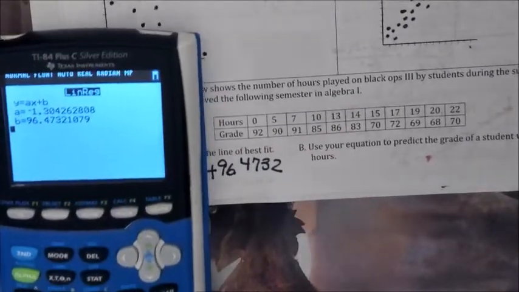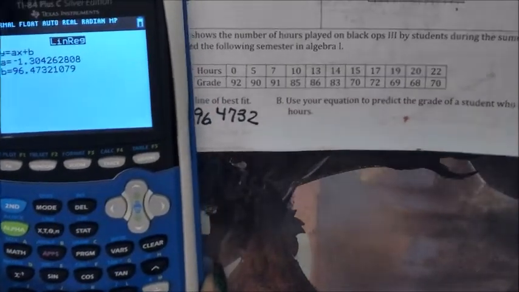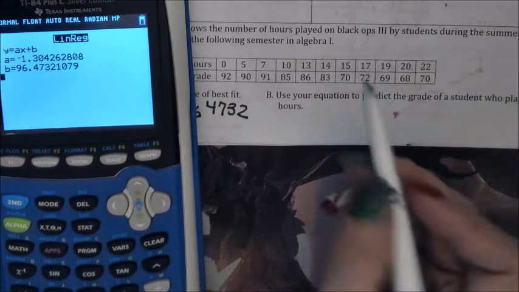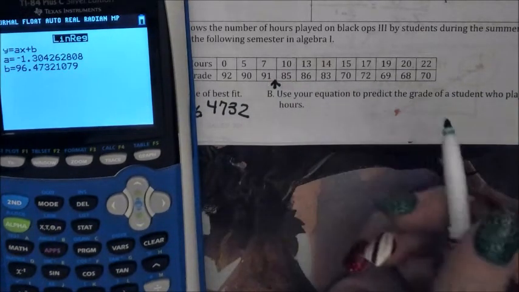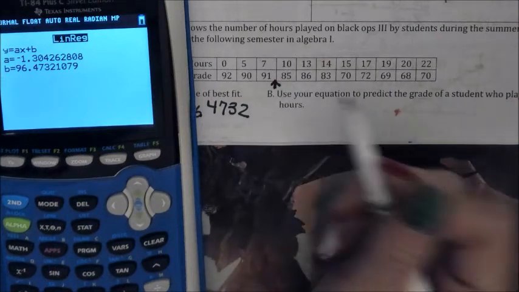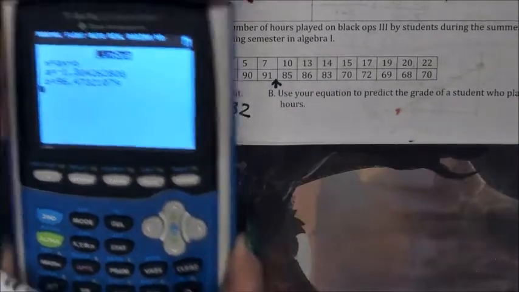All right. Use your equation to predict the student's grade who played 9 hours. So 9 hours is going to be somewhere in between here, right? So maybe like, I don't know, 90. It'd probably be a little bit less than this, a little bit more than that. All right, but how do I do that?